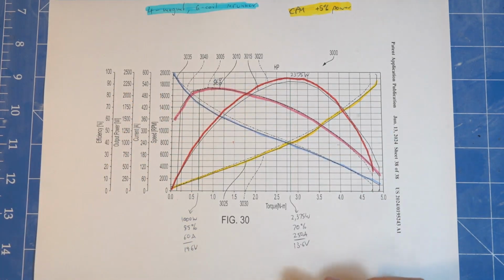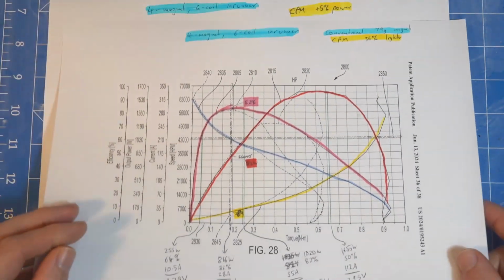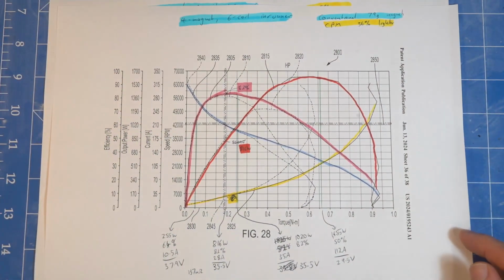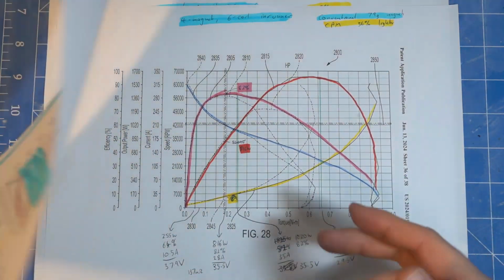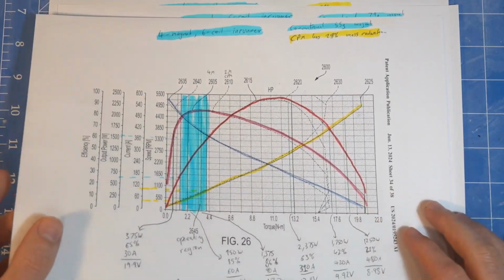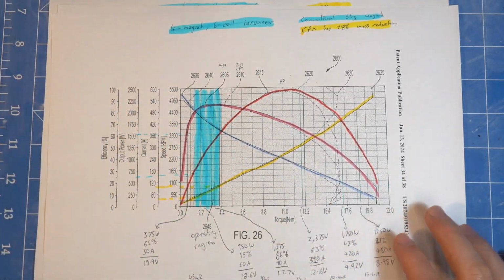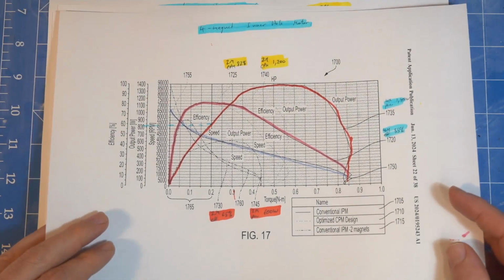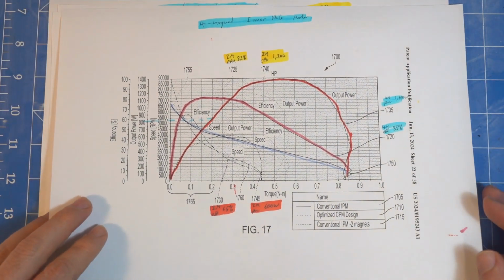Efficiency is not quite as high as I thought. I thought they might be getting peak efficiencies. This one's the most efficient, 86%. Most of the other ones are 82 to 85. So that's an 86 as well. So yeah, most of them are sort of 82 to 86% efficient.